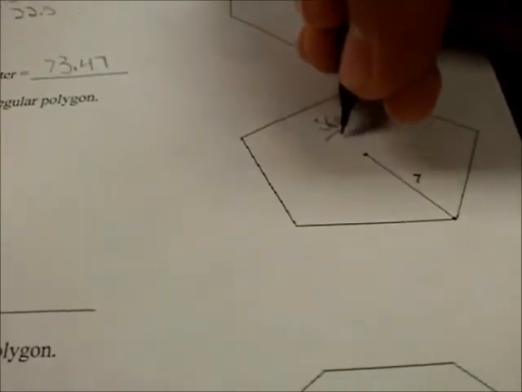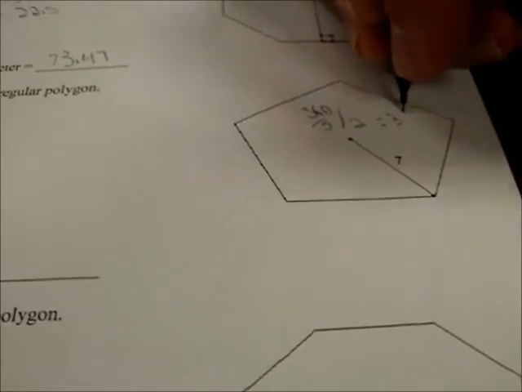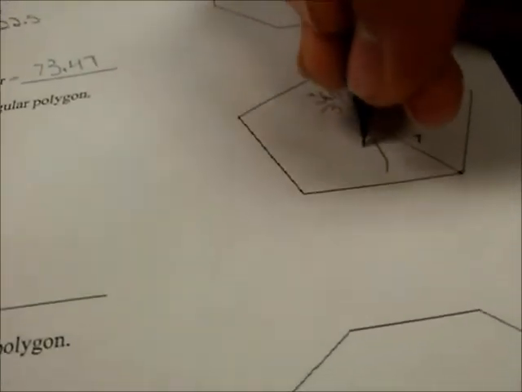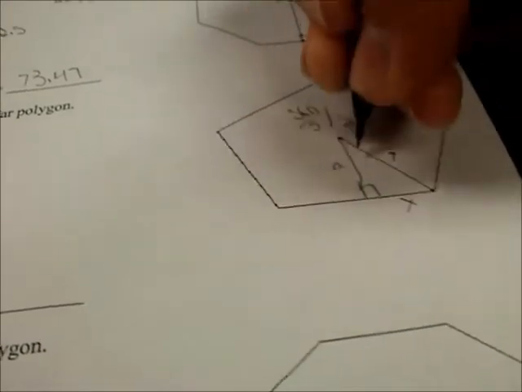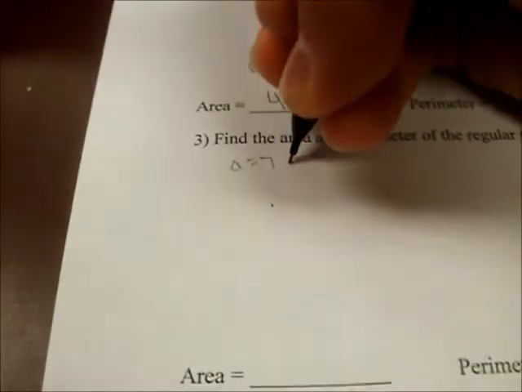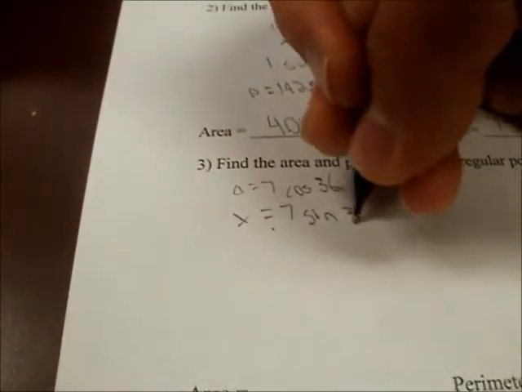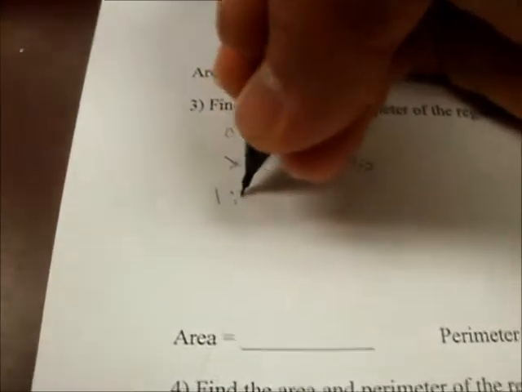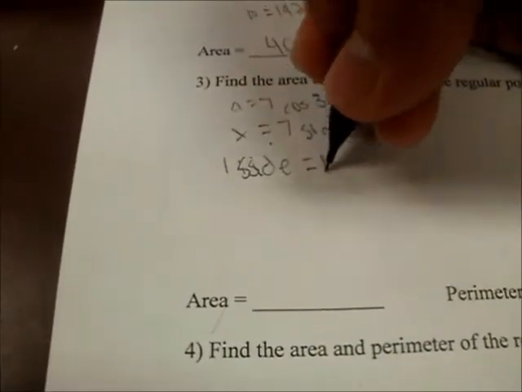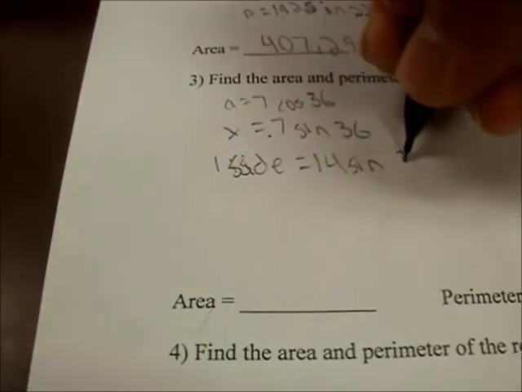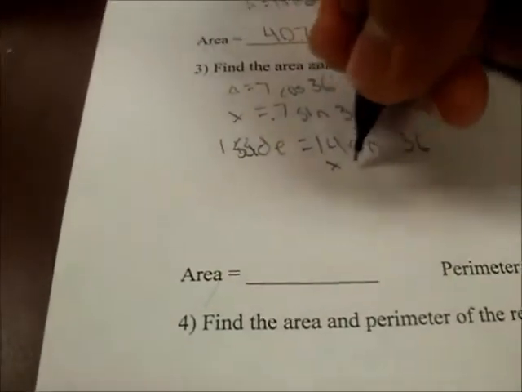Okay, for number 3, we're given a pentagon, and the side length is 7, and we want to solve for a and x again. So we want to take 360 divided by 5, and we get 72 for each angle of every triangle. But then we also want to divide by 2, so we get 36 for the one angle because it is split up. So you get a equals 7 cosine 36, and then x equals 7 sine of 36. And then you get p equals 70 sine 36 because you take x times 10.